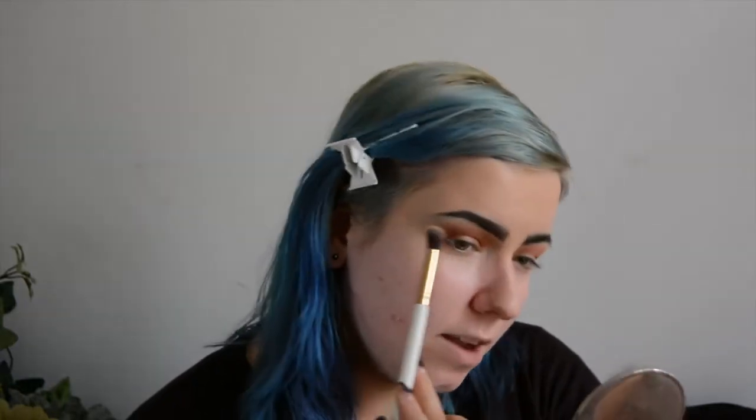I think that's okay. Just gonna go back over the top of it with that first brush just to try and blend in. I think this eye looks fine with the blending, to be honest. It's just this eye always looks a bit different.